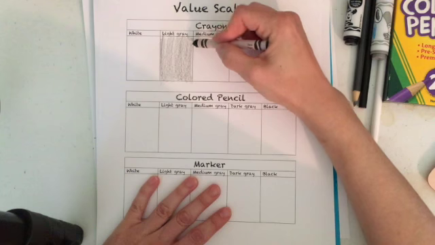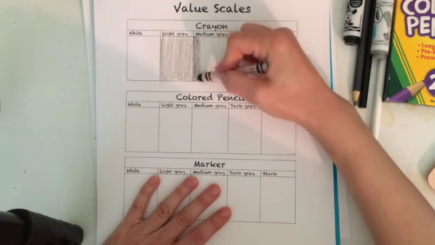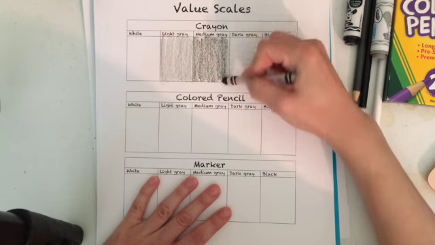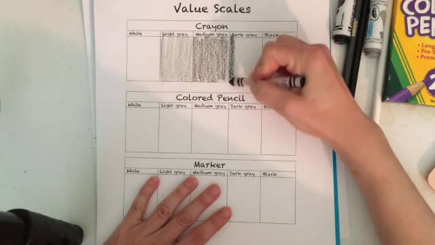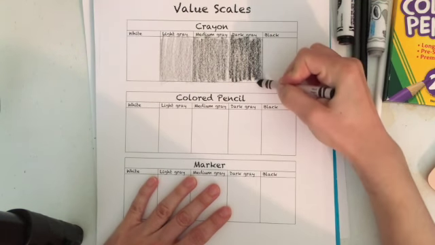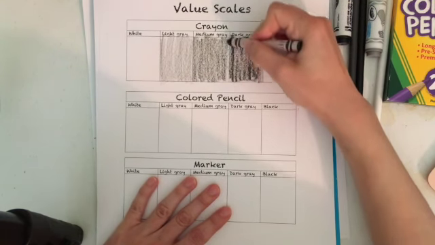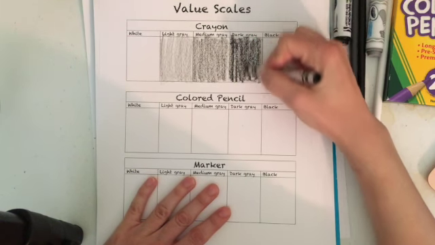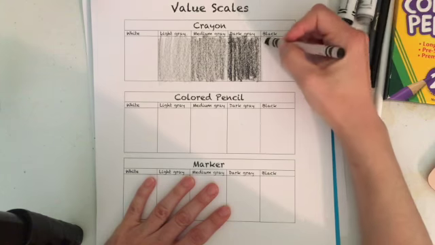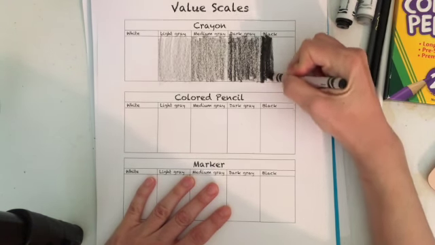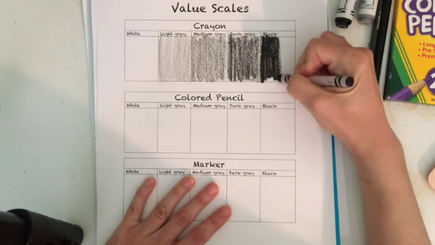Finally, I just wanted to show you how you can use one black crayon to do a complete crayon value scale. So if all you had was just one black crayon, what you would do is you would color lightly for your light gray, push down a little bit harder for that medium gray, push down even a little bit harder on that dark gray color, and here I'm going to go over just a little bit more to get it a little bit darker, and then finally press down hard when I need the black value.